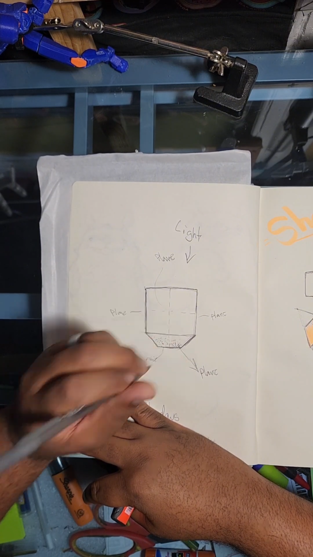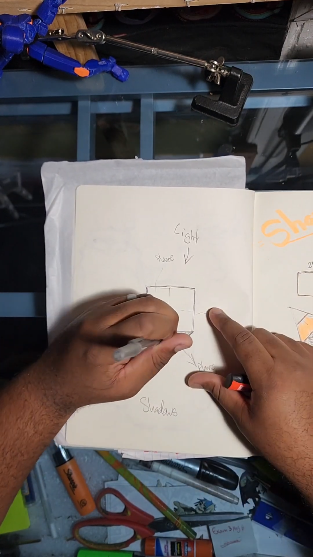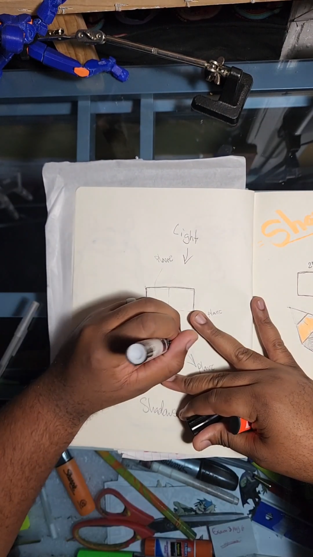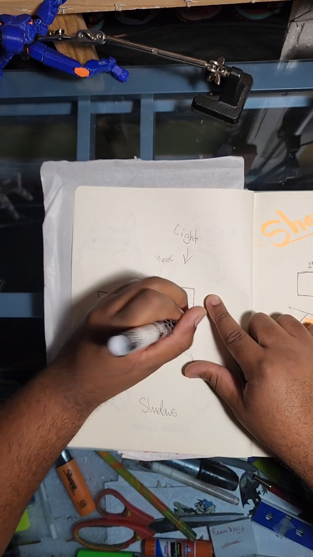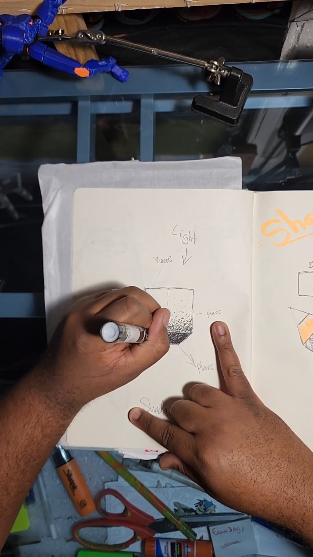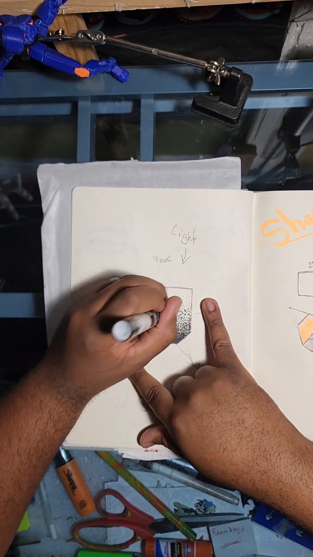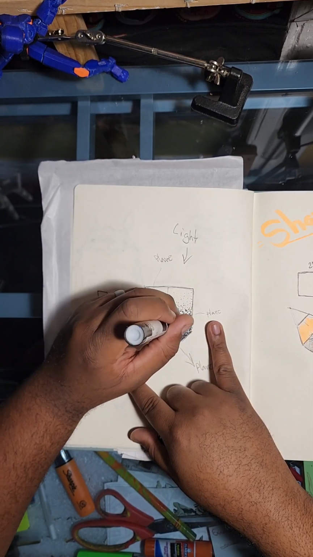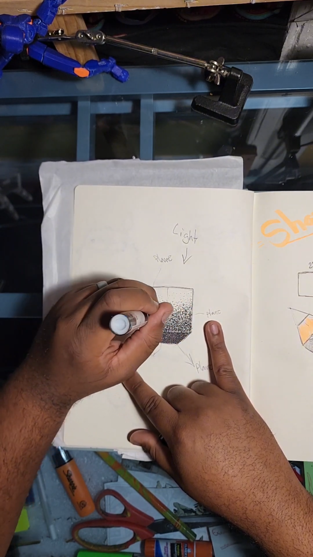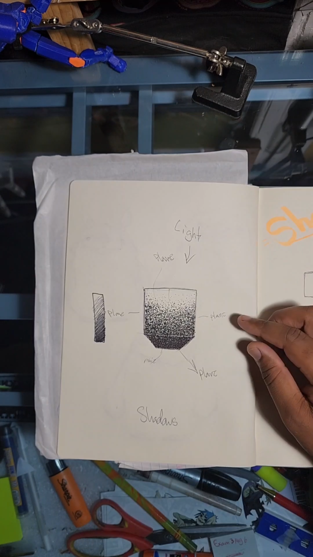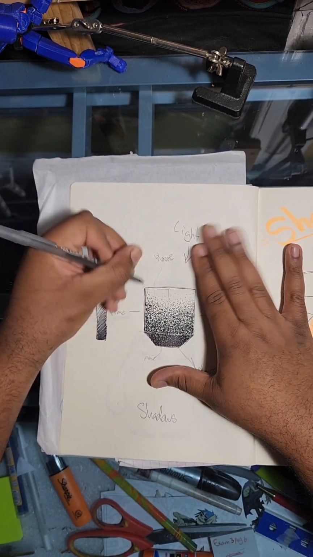So I'm going to speed this part up for us so it doesn't take too long. See, once you get the hang of it, then you start seeing the transitions a little bit easier.